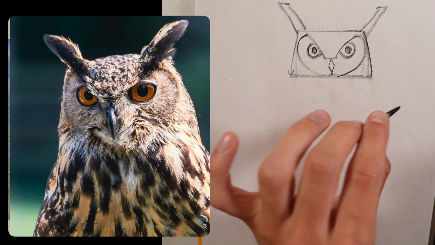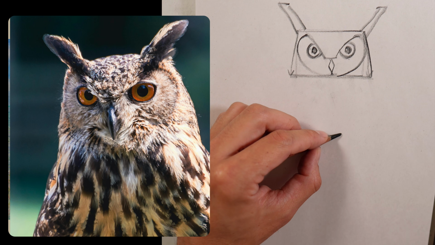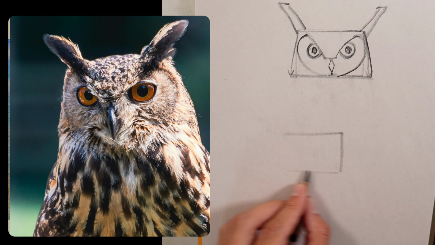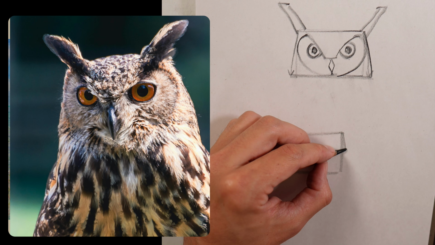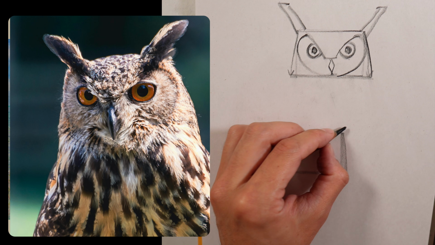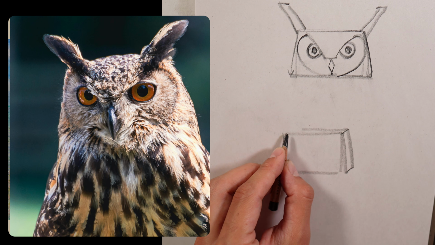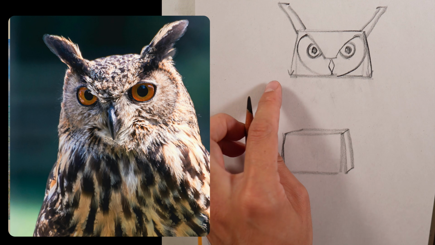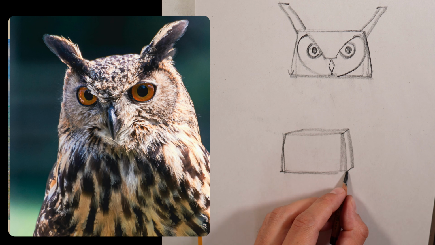Okay, so what if we turn this a bit now? We're going to try and make it 3D and turn it a little bit like this owl head is turned. What we've got is that rectangular shape for the front of the owl's head, like this, right? But we realized that it gets a bit wider coming down to the bottom. And now we can see a little bit of the side, like that. A little bit of the top as well. So we've gone from the rectangle to this kind of shape. Not a massive leap.